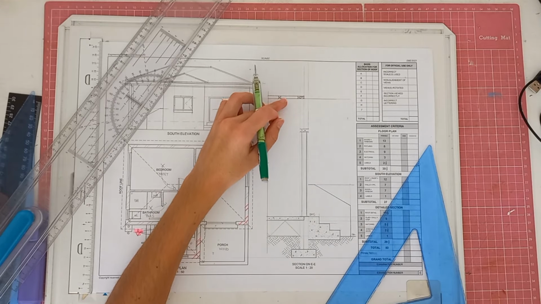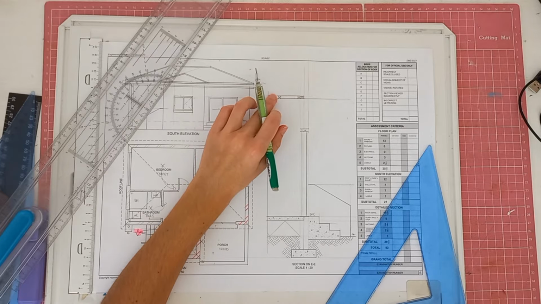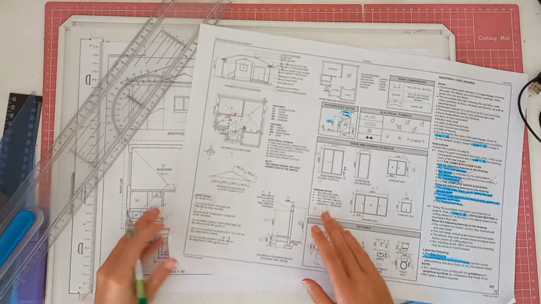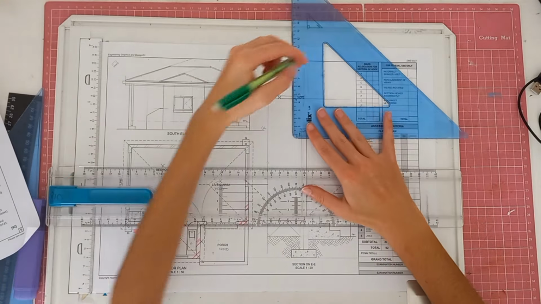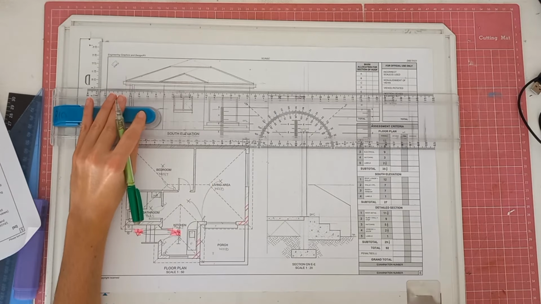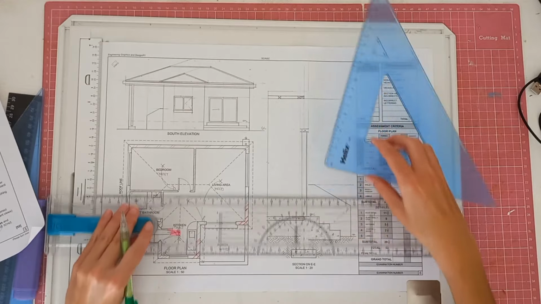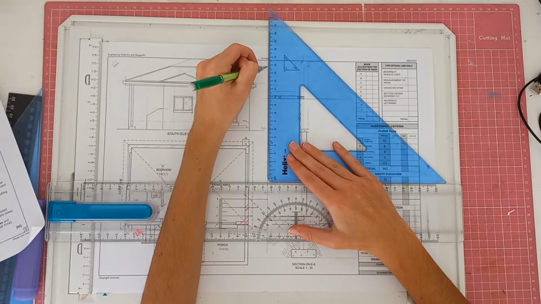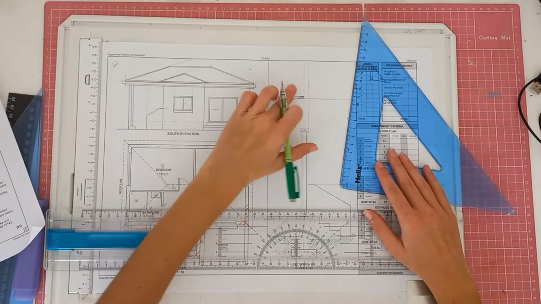Now we are going to stick the purlins, roof trusses on, sorry, which again is 5.7 by 2. So it will have a height of 5.7. Okay, just going to extend this line over here. All right. Okay, so we've got one of those in there.